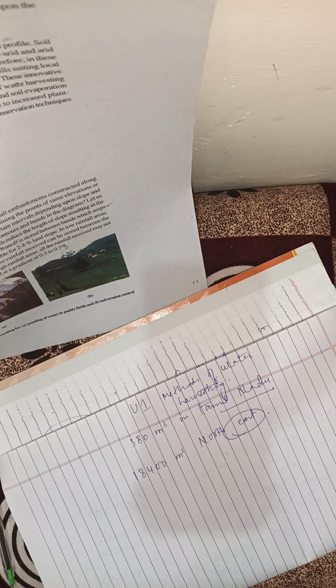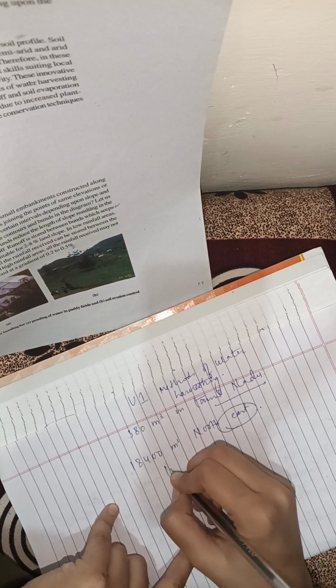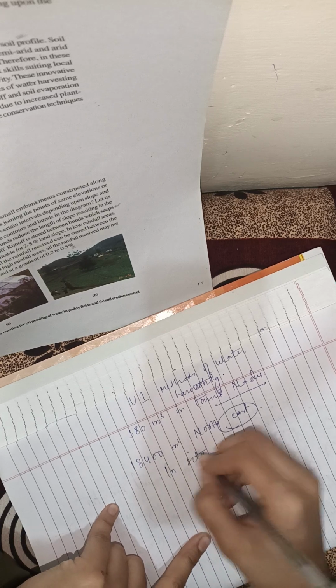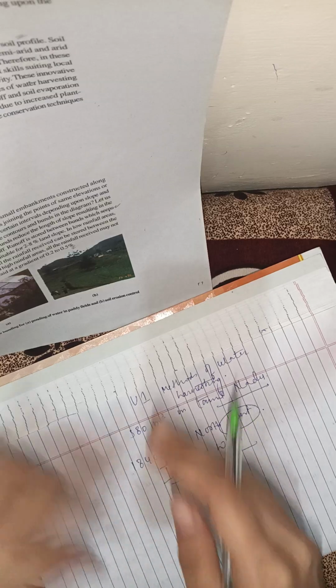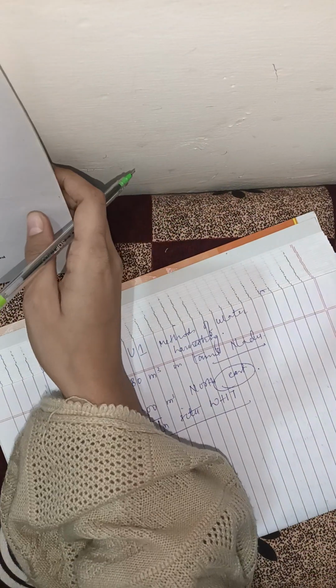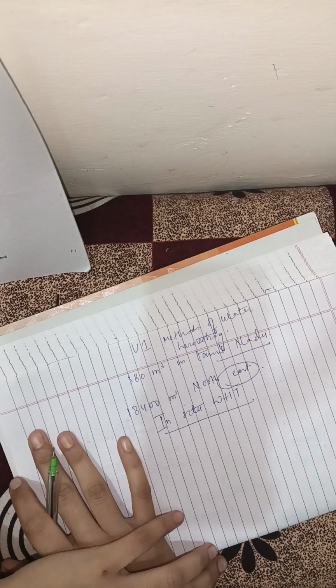Water harvesting techniques. In situ water harvesting techniques. First, we have the in situ water harvesting techniques. In situ water harvesting means harvesting rainwater where it falls in the soil profile. Soil and water conservation measures fall under this category.